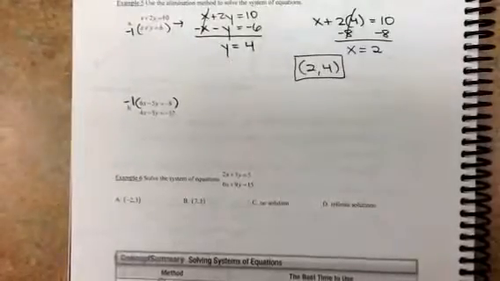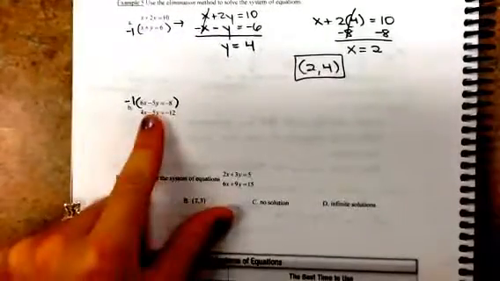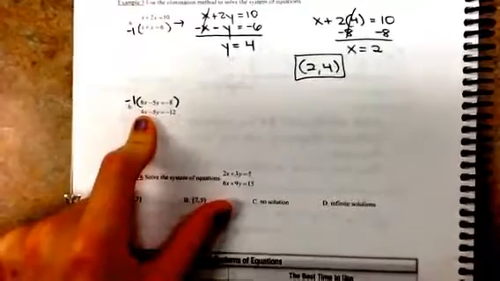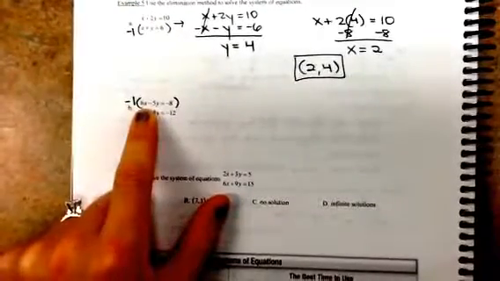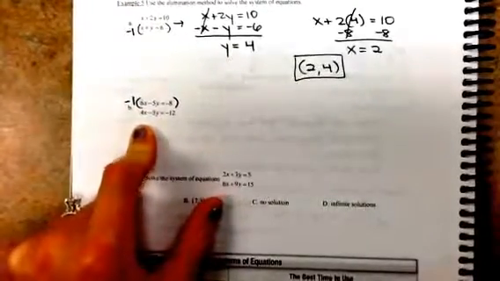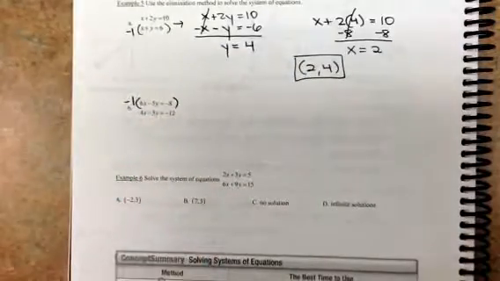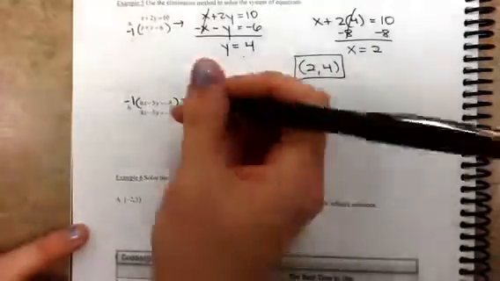Notice we could have made the x's eliminate too. We could have made them positive and negative 12x. So I could have multiplied this by a positive 2 and this by a negative 3 to get opposite 12x's. You've got lots of options. I'm just sticking with the easier one.